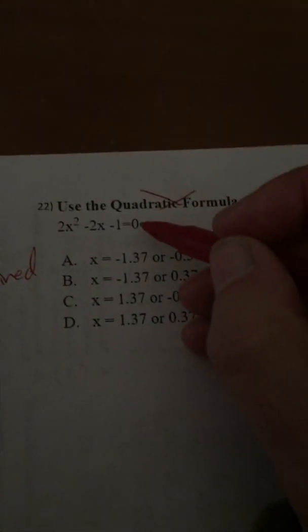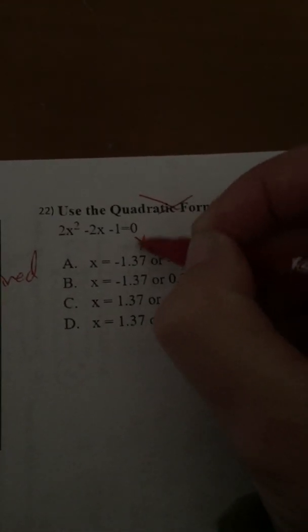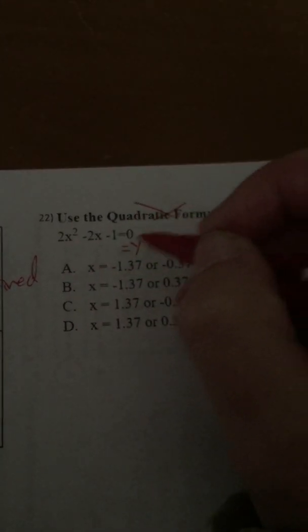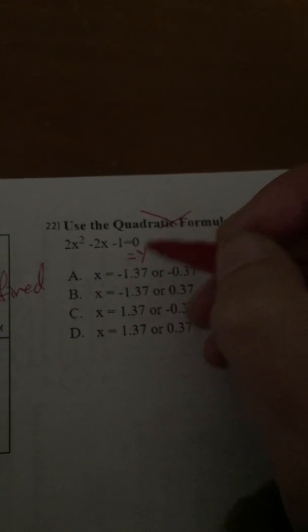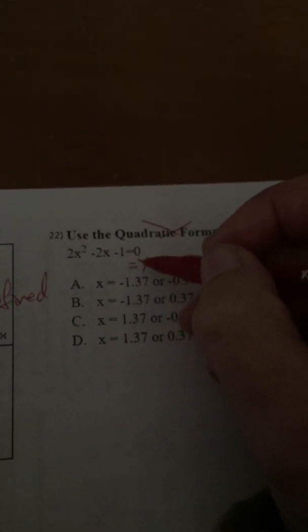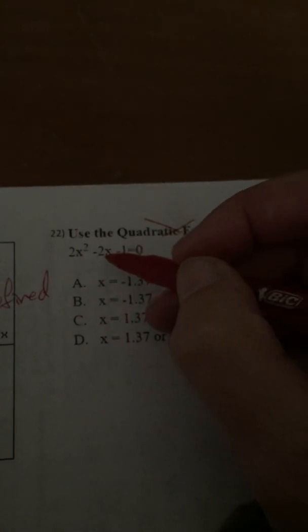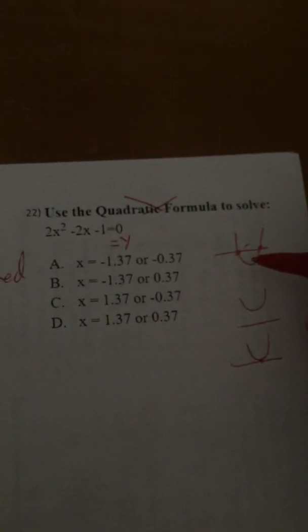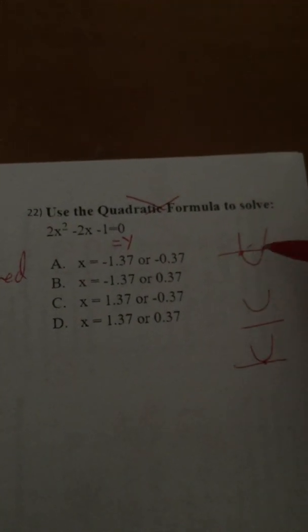Is it already in 0 equals format? Perfect. That means I can plug my y in for the 0. Had this not been 0, I would have had to move something away to make it 0. Now it's y equals, so when I go to the graph icon and graph it, it already has y equals on the screen. I'm just going to type in 2x squared, subtract 2x, subtract 1, hit enter. Put it in trace mode, menu type 1, go trace around it, find the 2 x-intercepts.